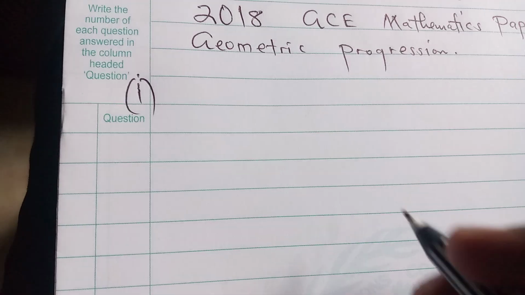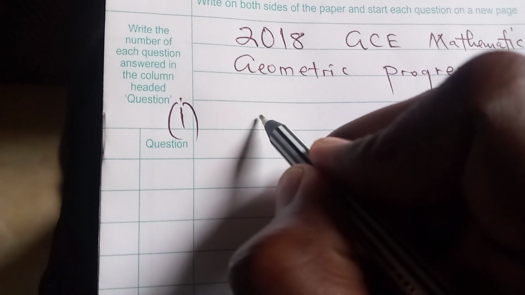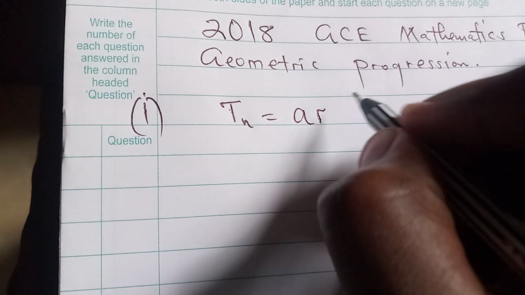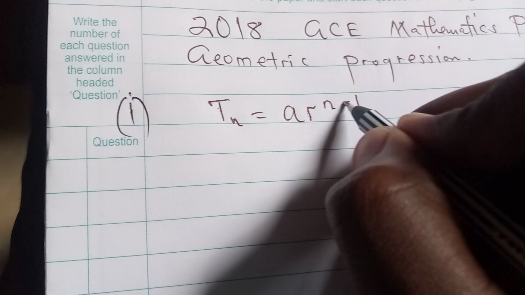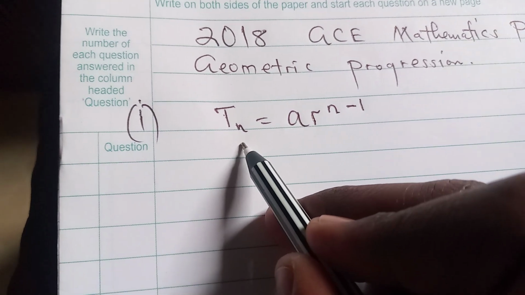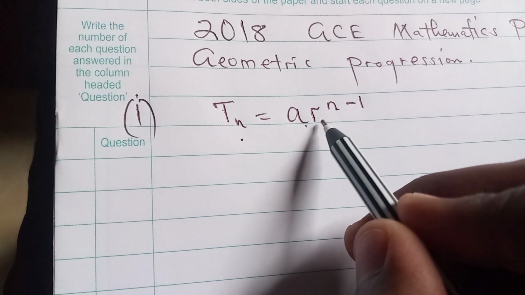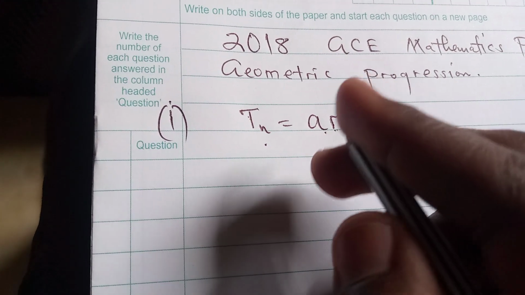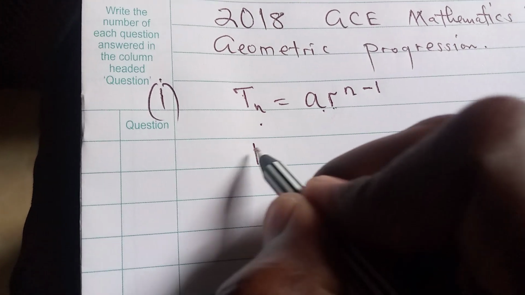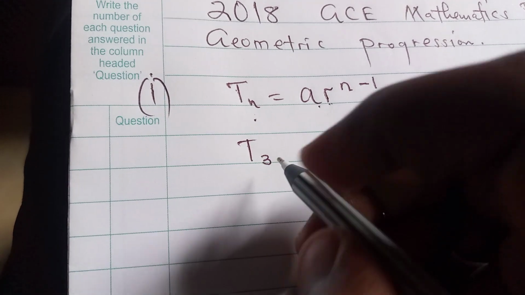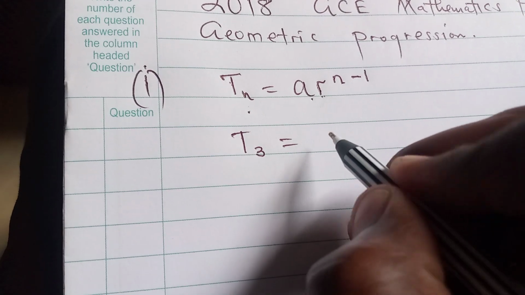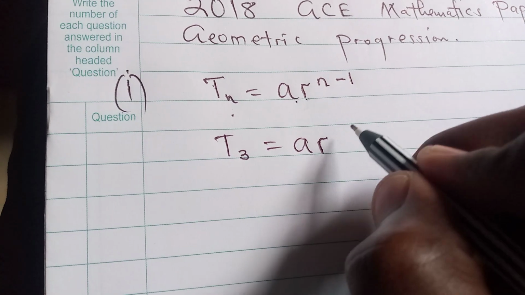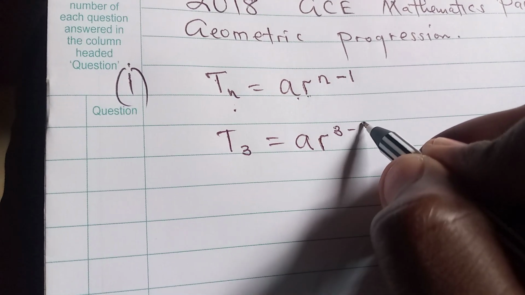One thing that you should bear in mind is that you have to know the formula for GP, that is Tn is equals to a r to the power n minus 1, where n is the number of the term, a is the first term, and r is the common ratio. We have been given that the third term, meaning where there is n you put 3, is equals to first term, common ratio, and then 3 minus 1.